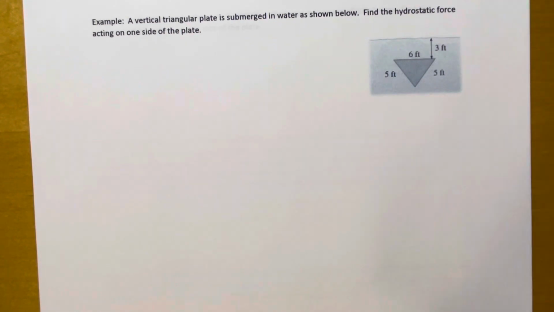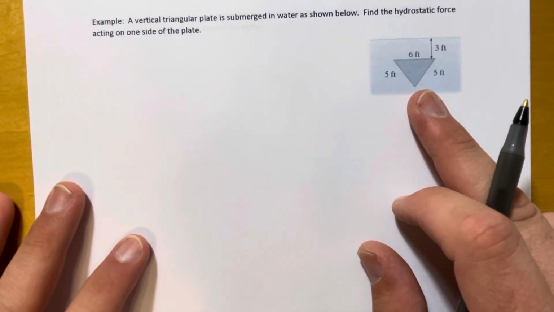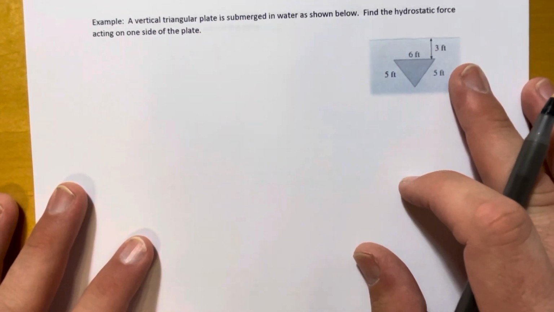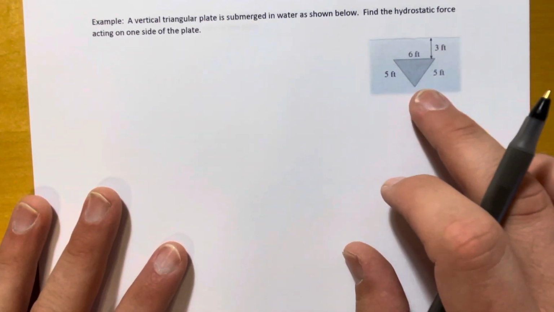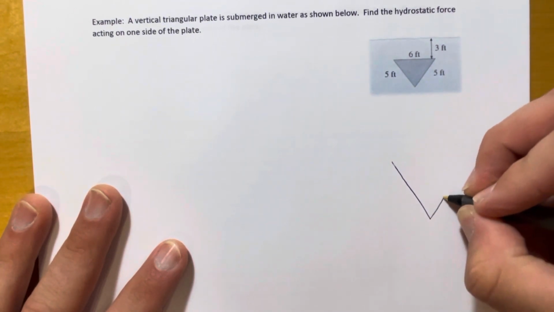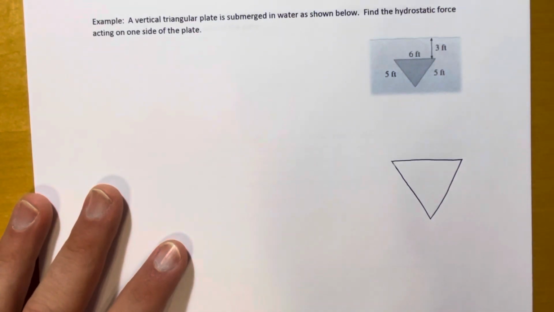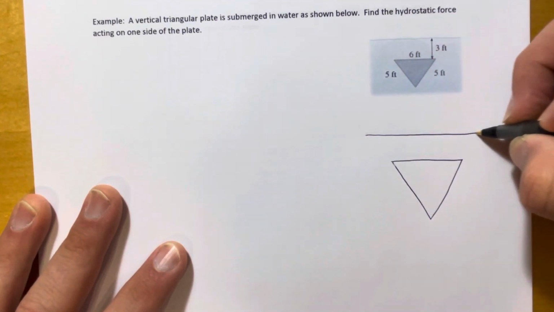Okay, so here's what we want to do. Just like when we were doing those work problems back in chapter 6, these are going to feel a lot like those work problems. We want to introduce a coordinate system. So I'm going to redraw that triangle, maybe a little bit bigger. And then I'm going to put the surface of the water right here.